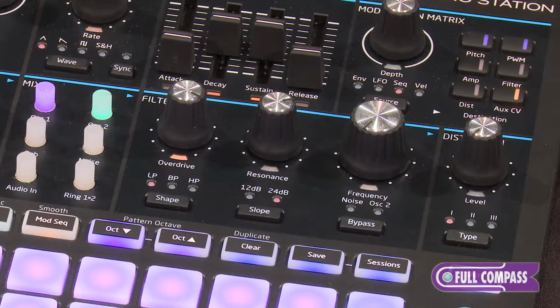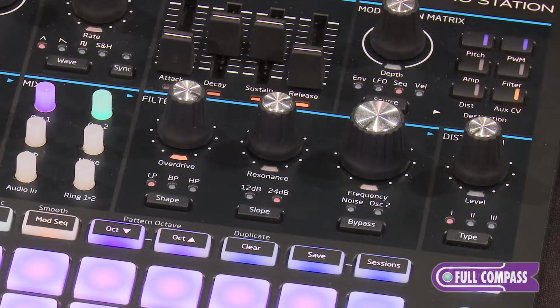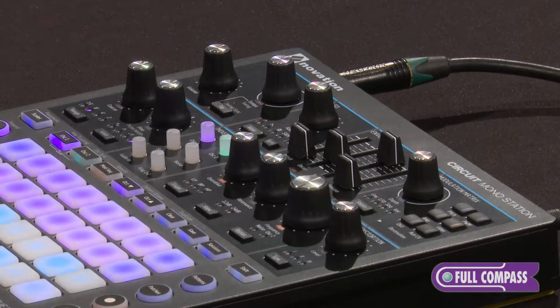If you don't like what you did, hold down the clear button and move the release or whatever other knob you may have been moving, and you'll see that the LED turns red, signifying that you've cleared the value.